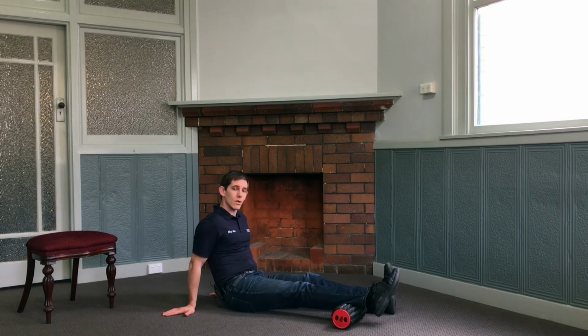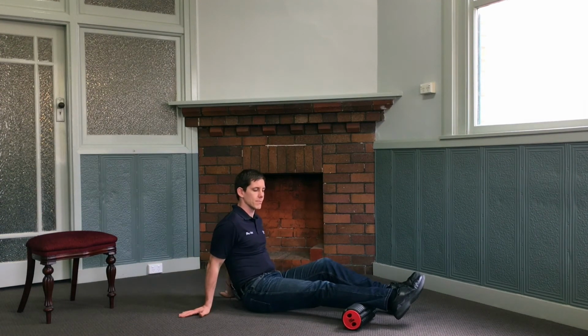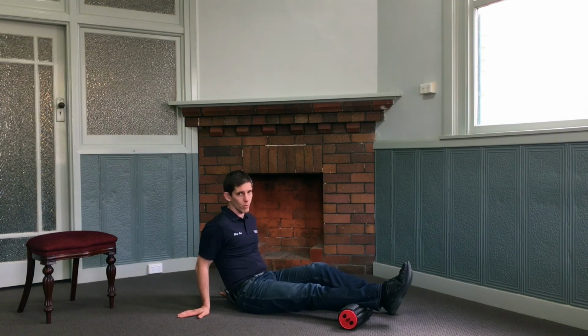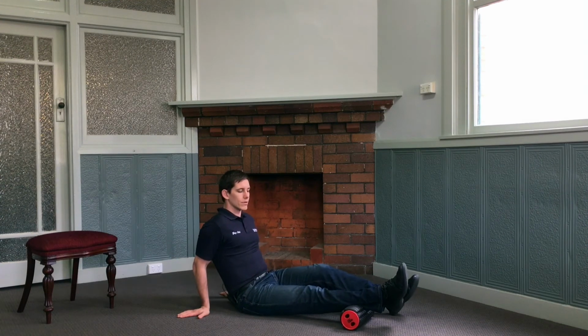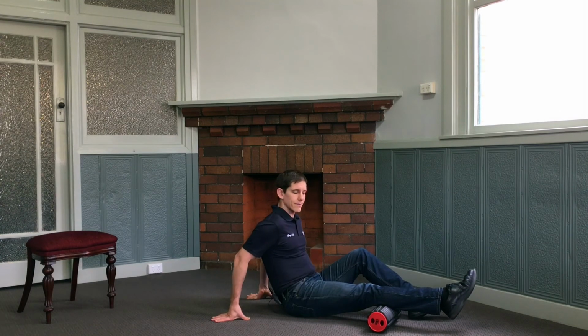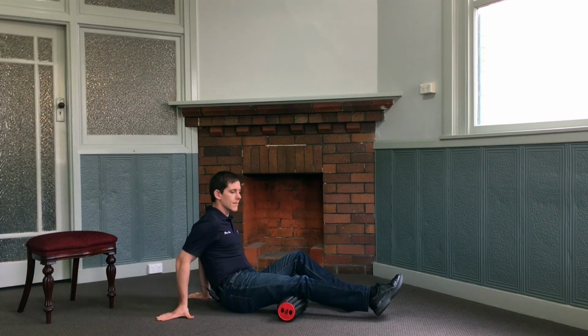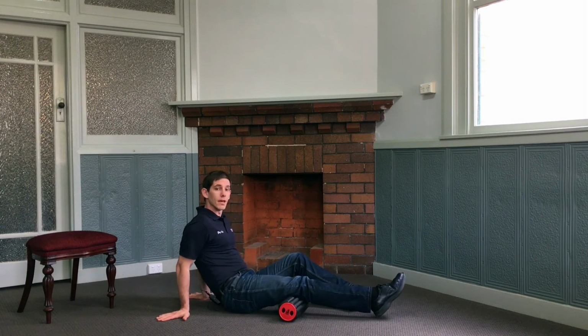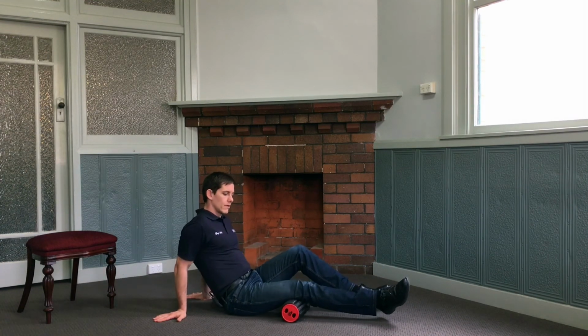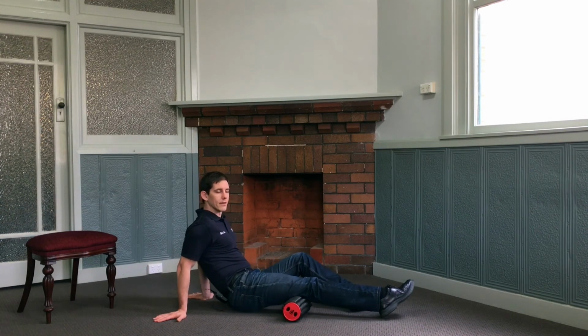You may find at the start this is very uncomfortable and very painful. If that's the case, try putting a towel around the foam roller and don't bring the weight up. As you start getting more and more flexibility in the calf muscle, you'll be able to put more and more weight on it. You want to do this process and work all the way up, right up to the knee joint. And then after you've done that, start on the hamstrings and same thing again, turning your foot out, all the way out, then all the way back in.